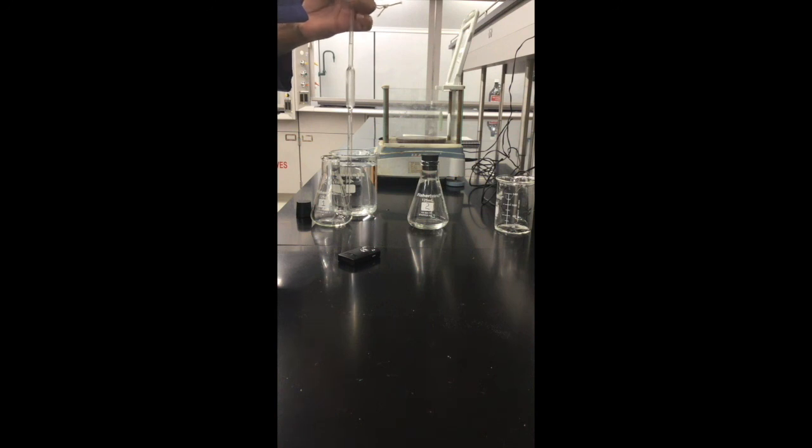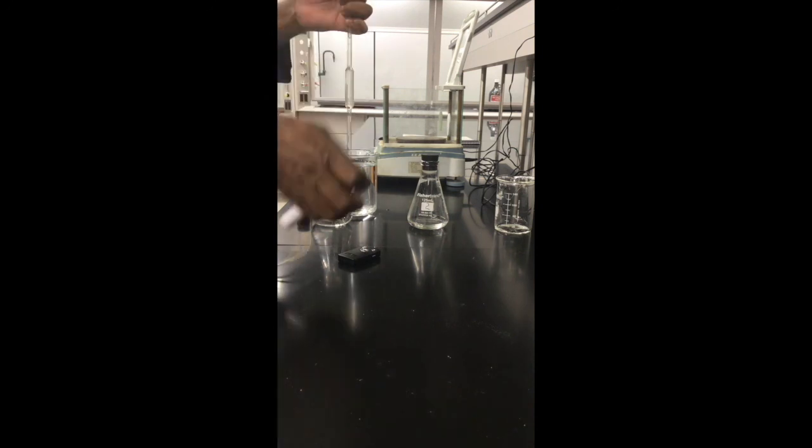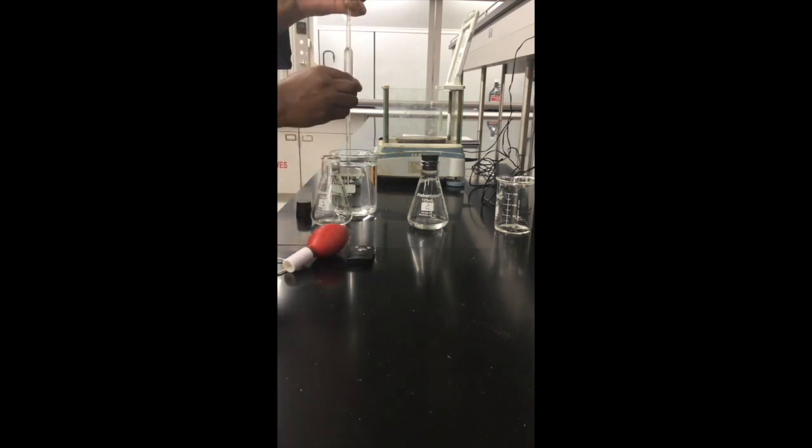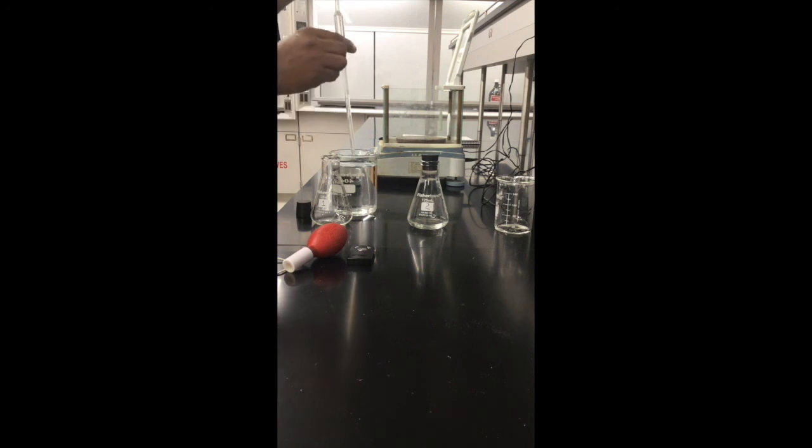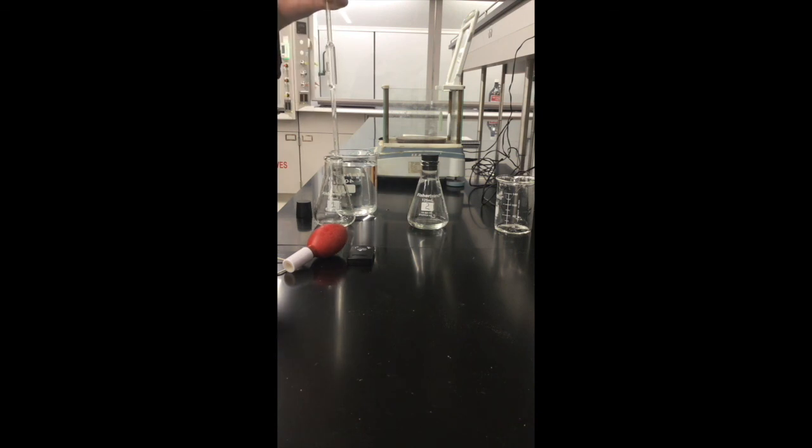Alright, it's almost there. Let's go past that. I can take the meniscus past that and use my thumb to control the meniscus. So it's past the calibration mark. Just release the air slowly. I got it. So I will transfer my 10 ml to trial 1.